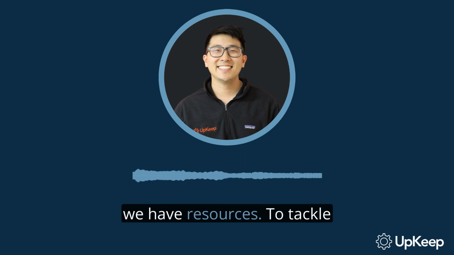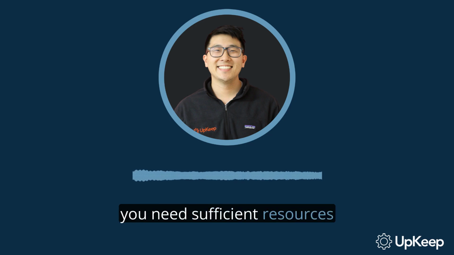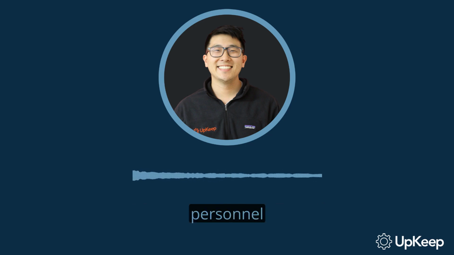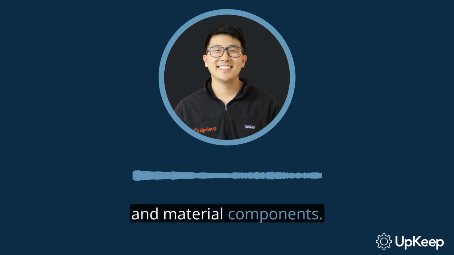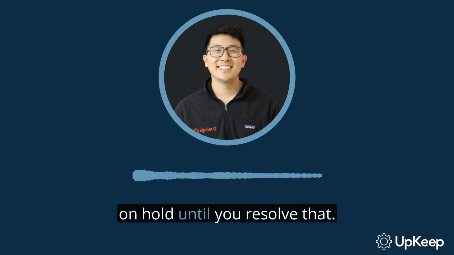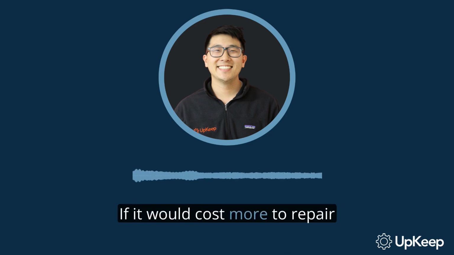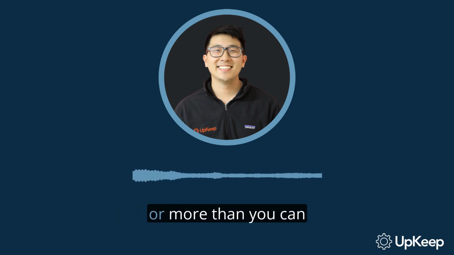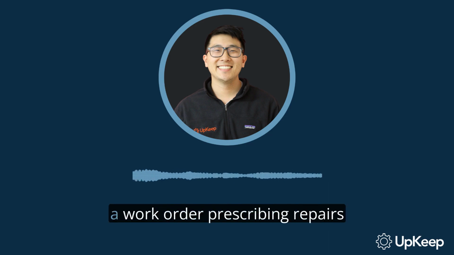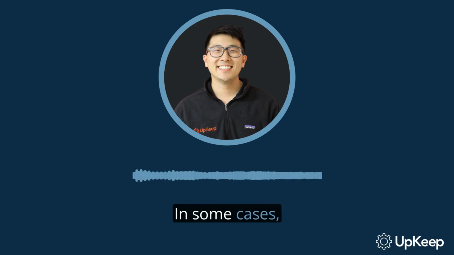Lastly, we have resources. To tackle a work order quickly, you need sufficient resources on hand. This includes time, personnel, and material components. If you're short in any of these areas, you might need to put the order on hold until you resolve that. Cost is also a major consideration. If it would cost more to repair the asset than it's worth, or more than you can currently afford, a work order prescribing repairs wouldn't necessarily be urgent. In some cases, replacement is the more cost-efficient route.